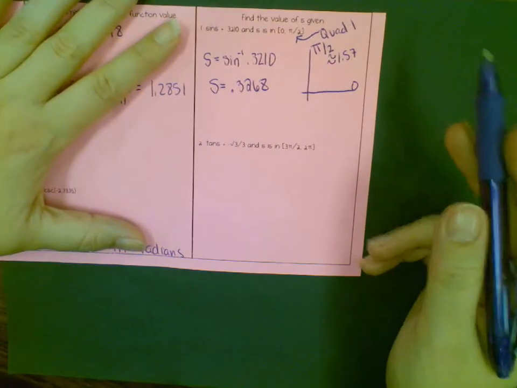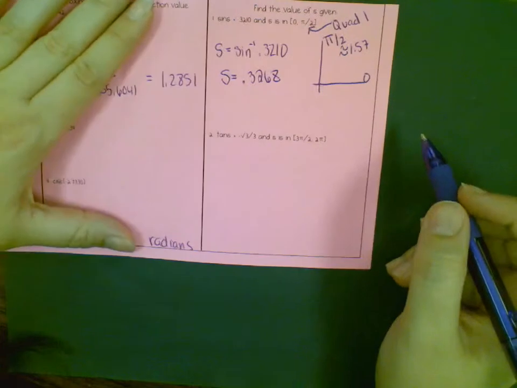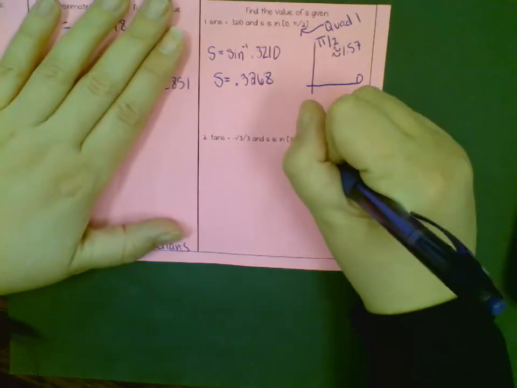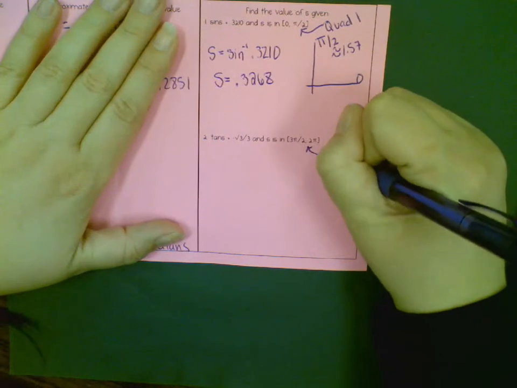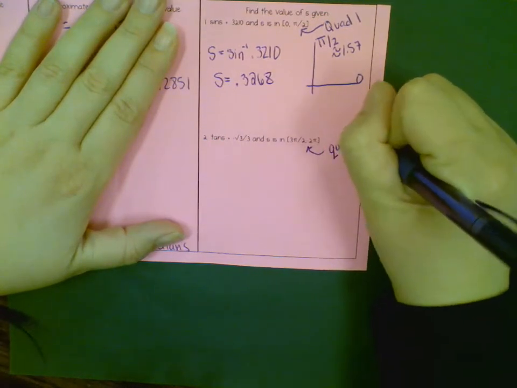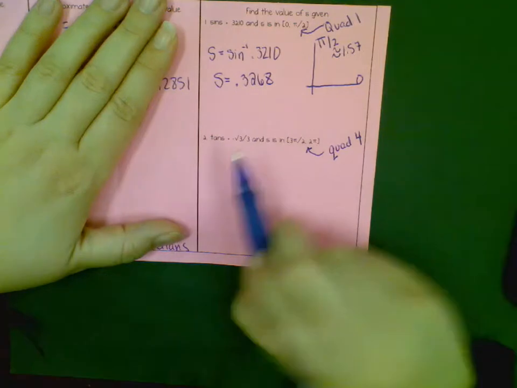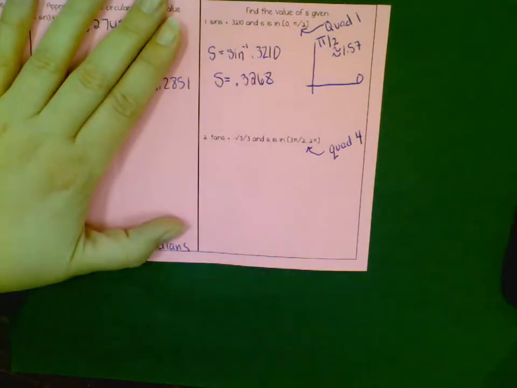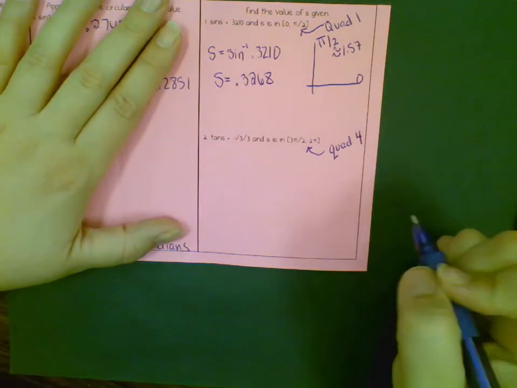Okay, so let's take a look at number 2. So this one is between 3 pi over 2 and 2 pi. So what quadrant is that? Very good, quadrant 4. So since they're giving us it as the radicals, that means we're wanting an exact answer, like with the fractions and radians.